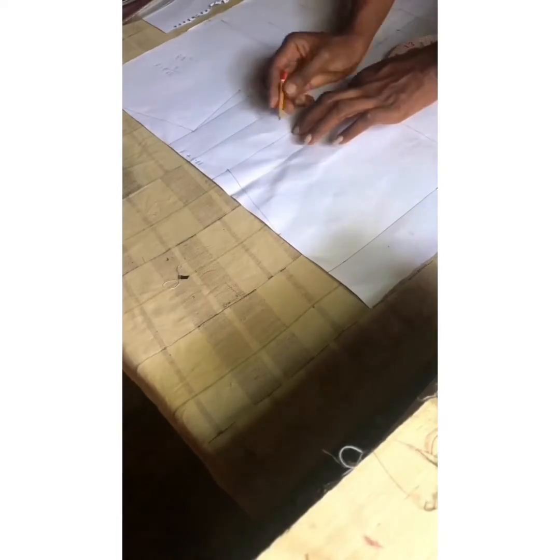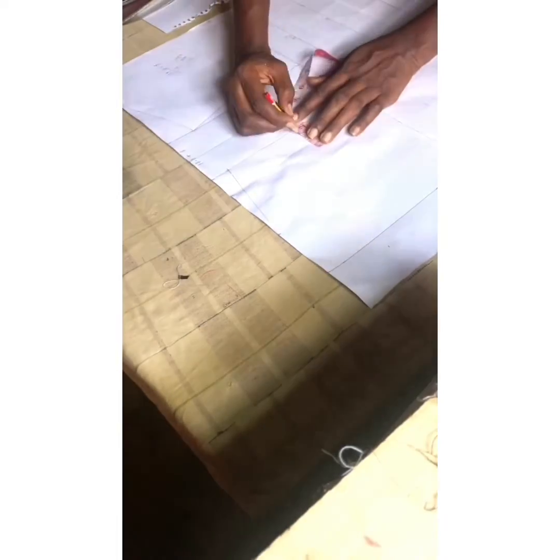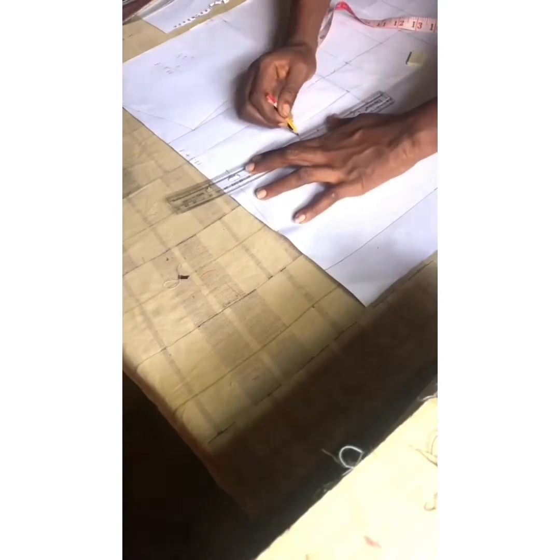Then on the 7.3 line, the chest line, you mark out half of the measurement starting from the shoulder slope. From that point you extend inward by 0.75. You can decide to extend by 0.5 or even 1 inch, depending on how inward you want your armhole to be. But I'll be using 0.75 on the front pattern and 0.5 on the back pattern.